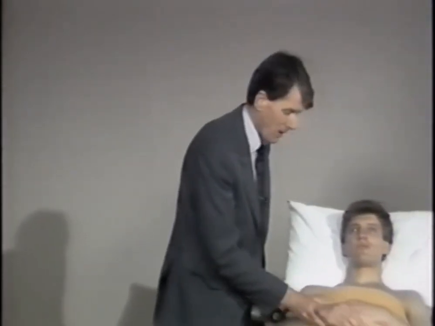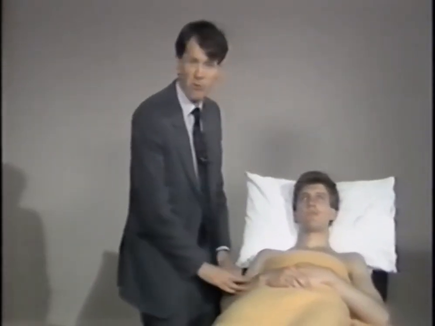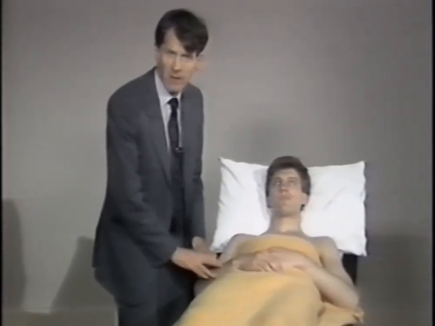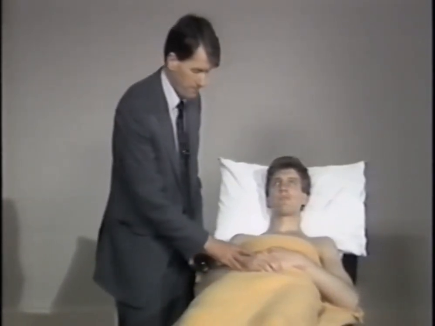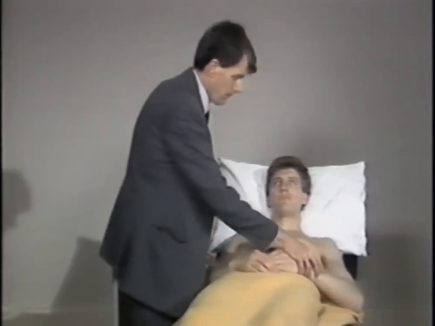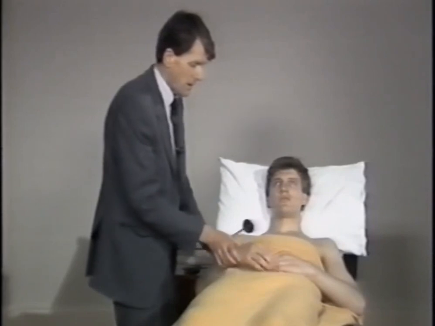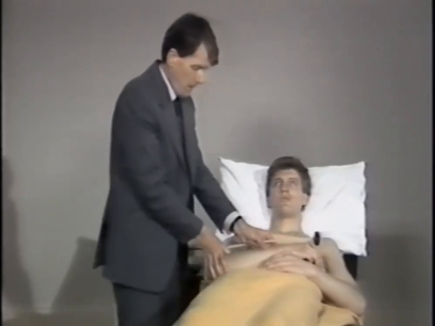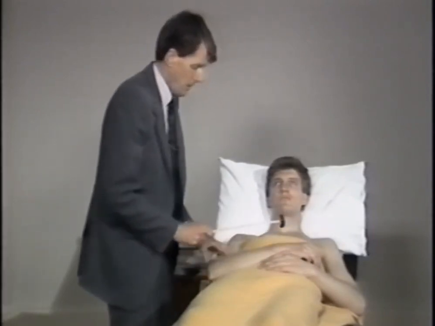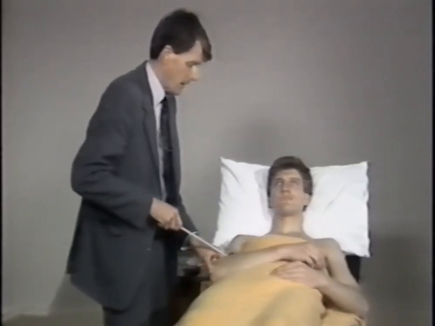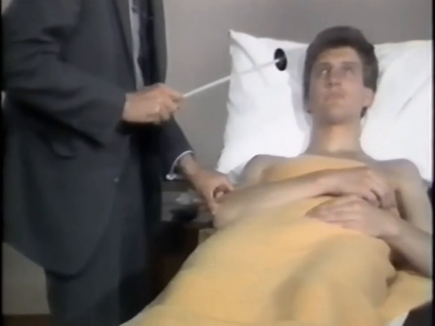Then it's important to have the patient as relaxed as possible. If the patient is contracting his muscles and holding his arm in a particular position, then I won't get a good result. I can start with the biceps jerk, and I can put my finger on the biceps tendon, and let the hammer fall onto it.